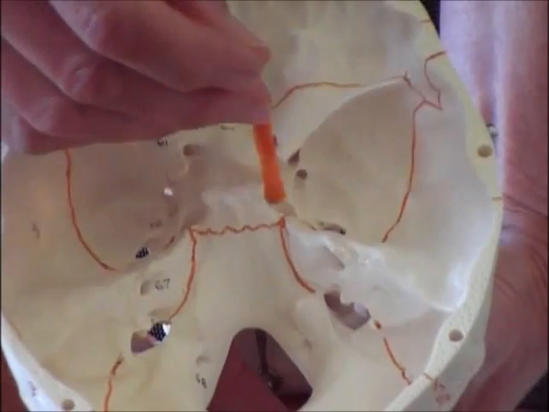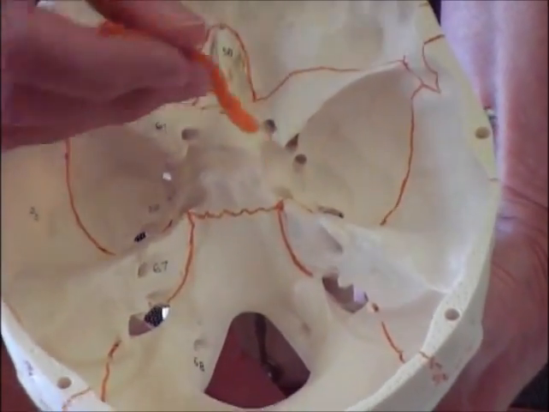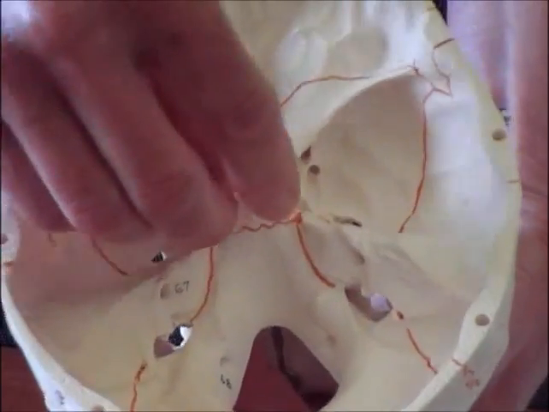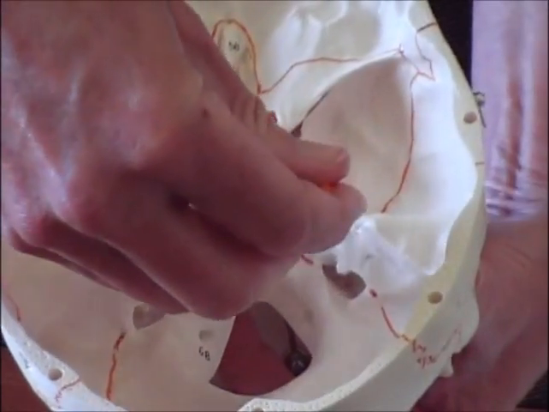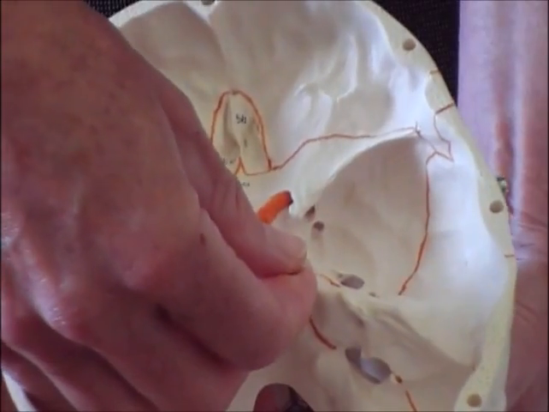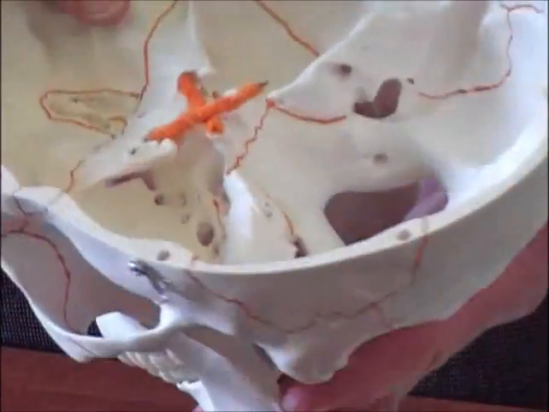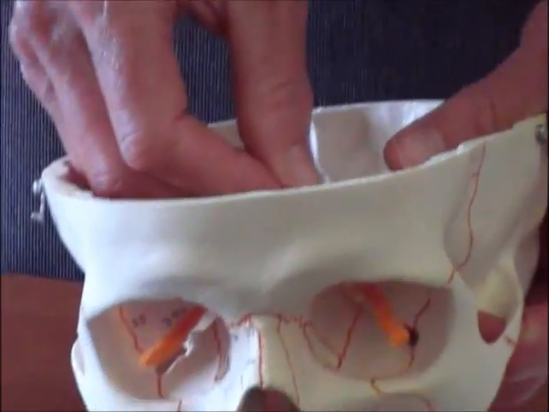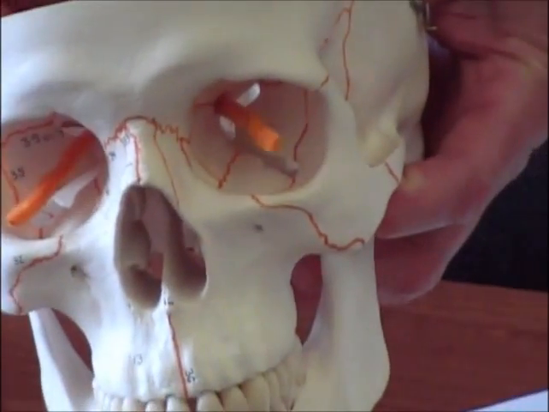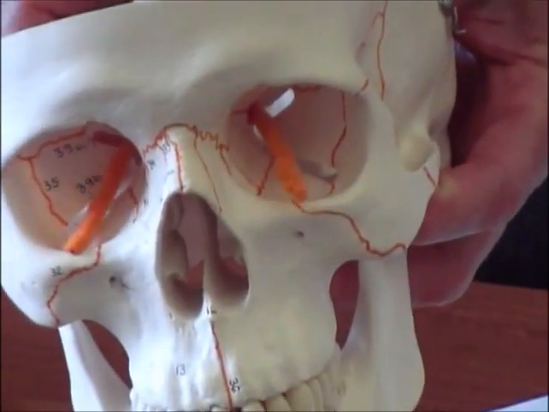Then you've got the sella turcica. Then you have two holes right inside the greater wings. I'm going to put one there, and then I'm going to stick another pipe cleaner through this hole. These are known as the optic foramina or optic canals. And if you turn around and look at it, you can see those are where the optic nerves travel through to the eyeballs there that are sticking in these orbits.